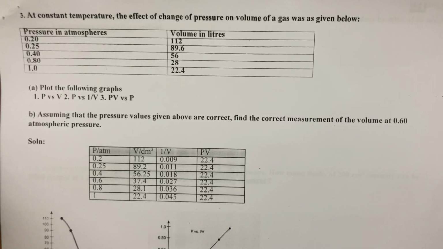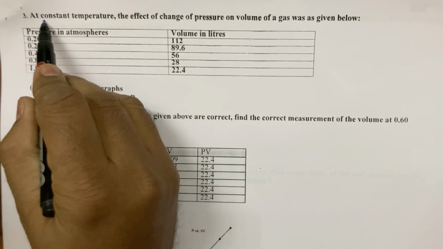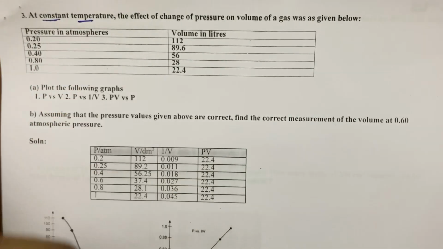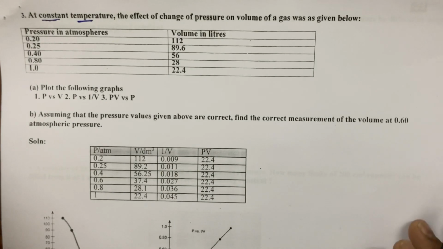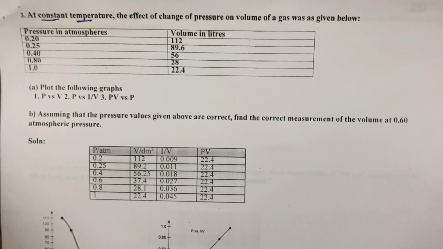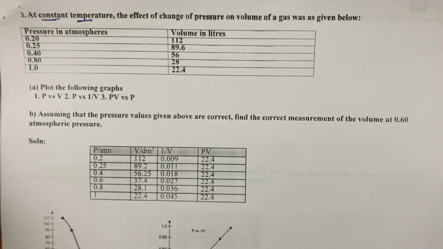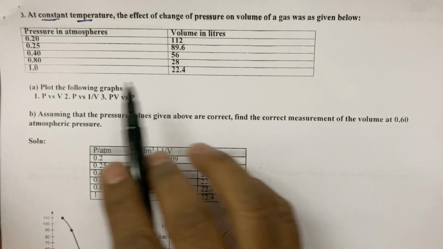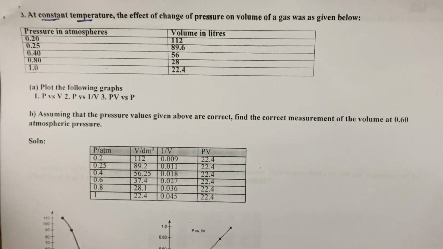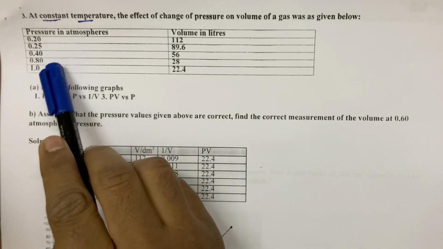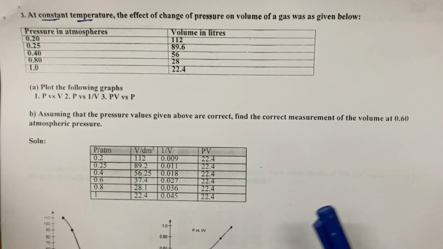Alright students, the next numerical is, again, given at constant temperature. Now again at constant temperature, that means they are suggesting we apply Boyle's law. The effect of change of pressure on the volume of a gas is given as pressure, in atmosphere, at different pressures, and this is the change in volume.